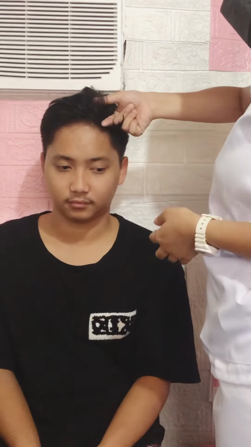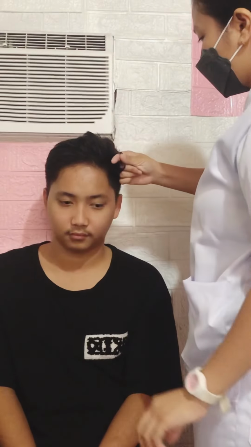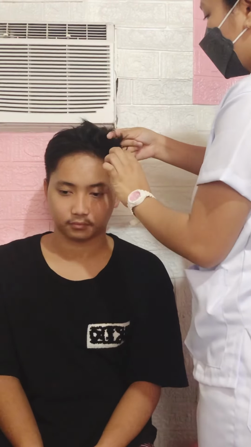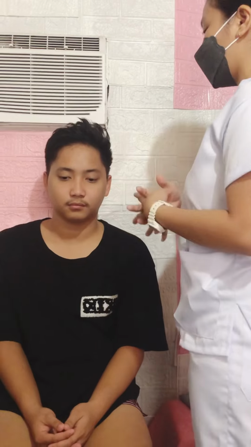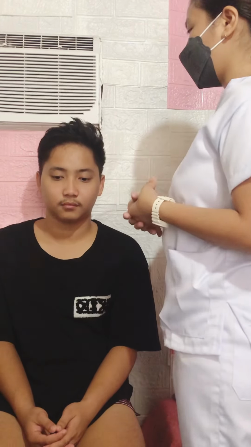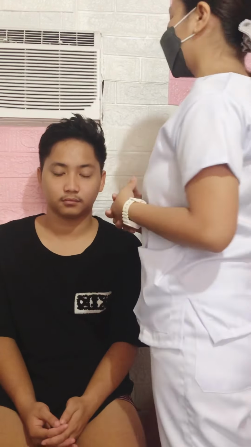So next, I'll inspect your hair texture. I will roll a few strands between my thumb and forefinger. So far, when I roll the hair of the patient, there is no falling hair. So the hair of the patient is healthy.